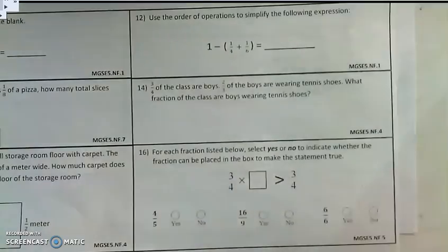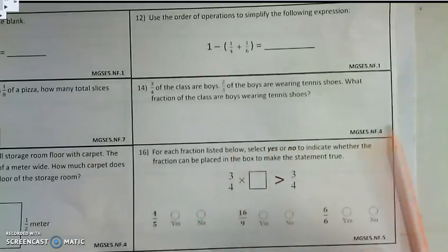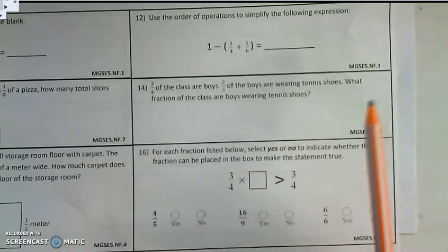Number 14. 3/4 of the class are boys. 2/3 of the boys are wearing tennis shoes. What fraction of the class are boys wearing tennis shoes? So let's think about what's going on in this problem. We have a class. In our classroom, we have boys and we have girls. We're just talking about the boys.